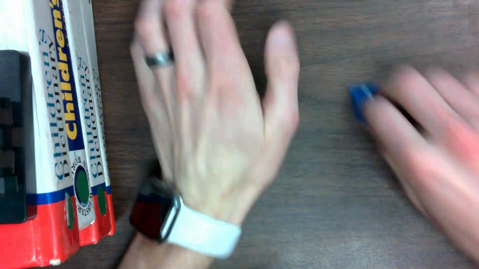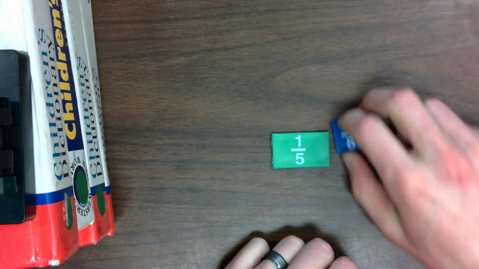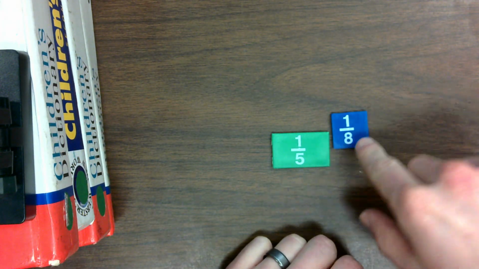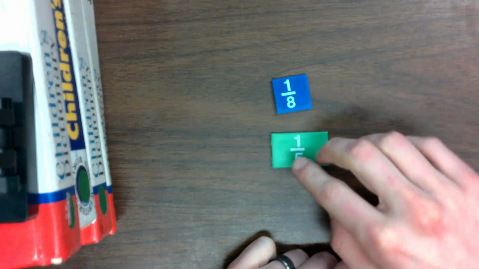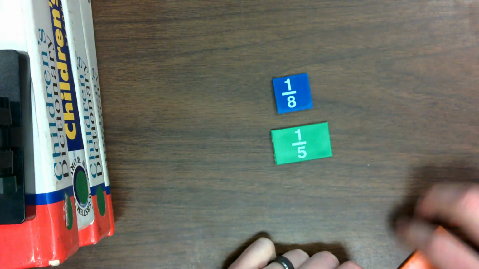Okay, let's keep working with some unit fractions. Remember that unit fractions are the smallest parts that make up a whole. So if I'm working with eighths, 1/8 would be the smallest part we could work with. 1/5 would be the smallest part in fifths. This is 1/3.